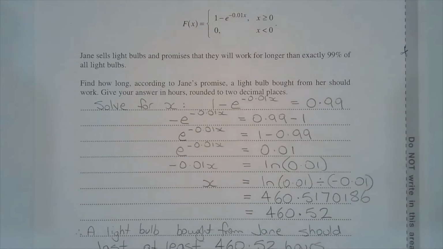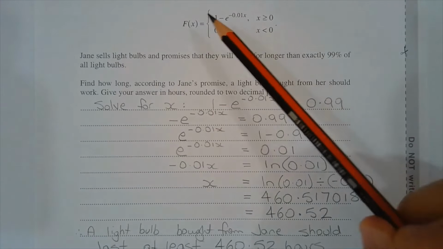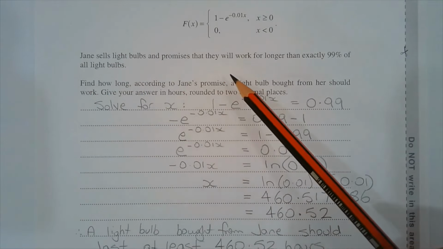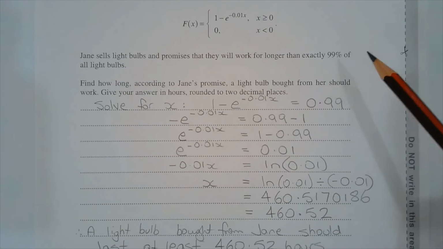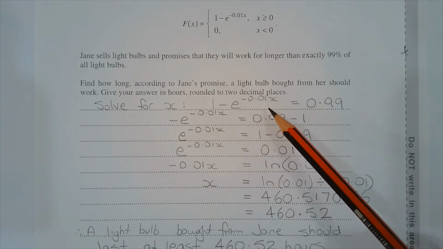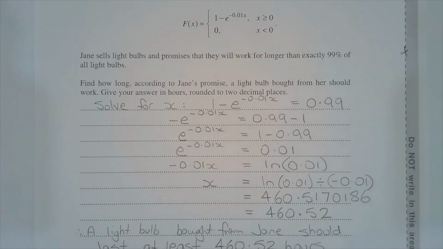X represents the number of hours a light bulb works for, and F of x represents the percentage of all light bulbs that have a working life up to and including x hours. Now, Jane sells light bulbs and promises that they will work for longer than exactly 99% of all light bulbs. So we're going to solve for x the equation 1 minus e to the power of negative 0.01x equals 0.99.